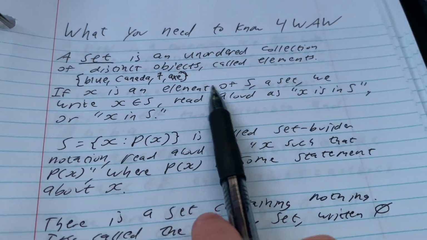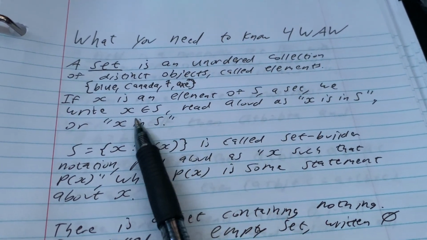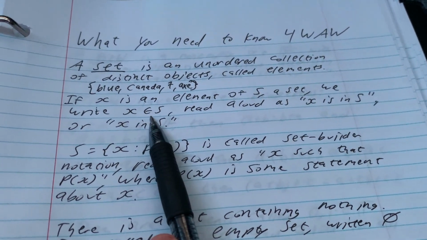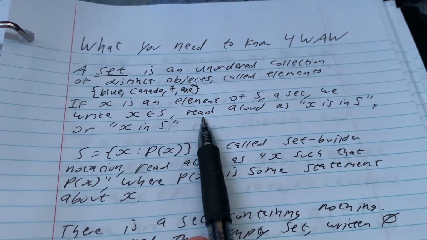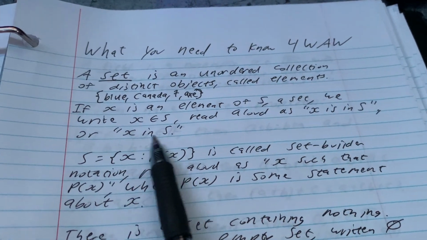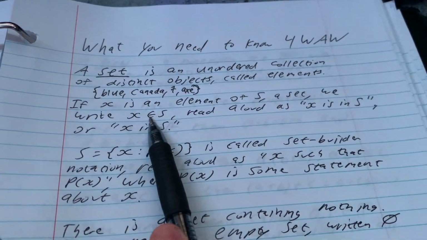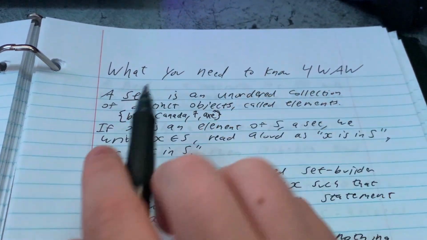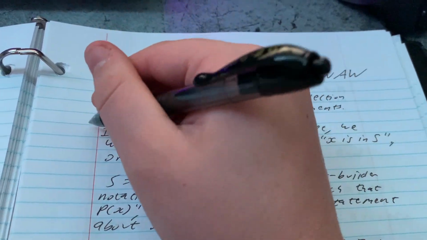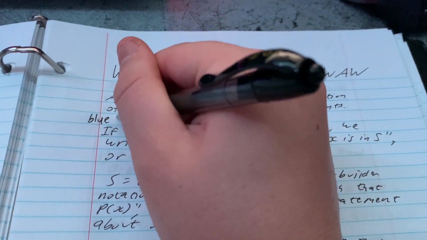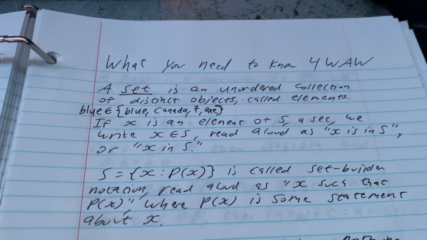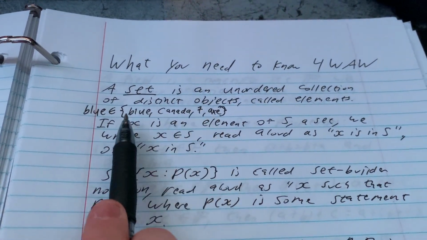If x is an element of a set S, we write x, this little E thing, S. Read aloud as x is in S or x in S. So this is x in S. I could write something here. I could write blue is in this set because it's one of the elements.